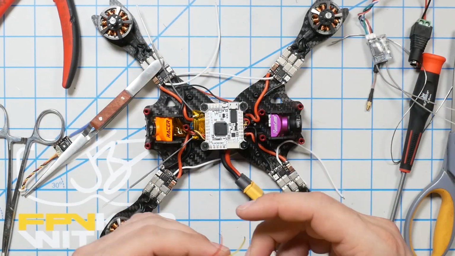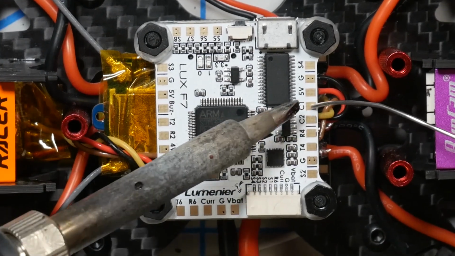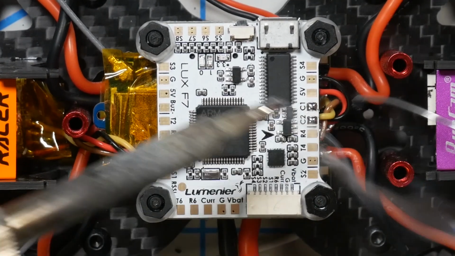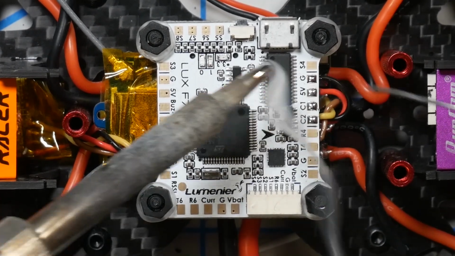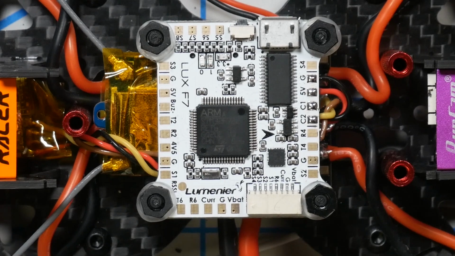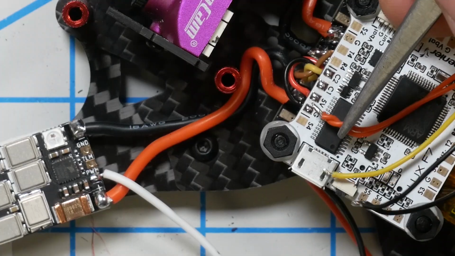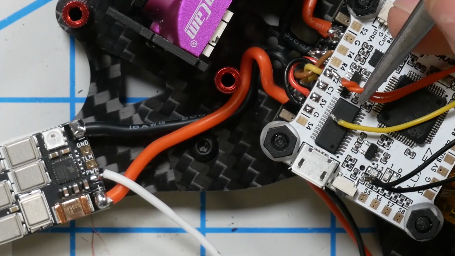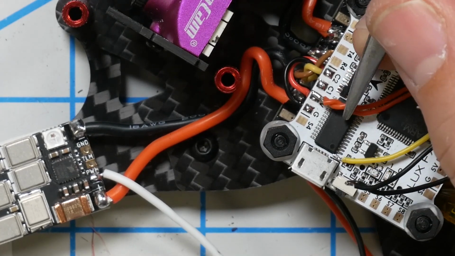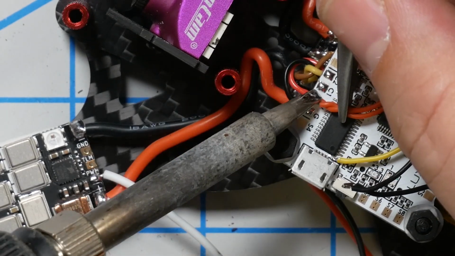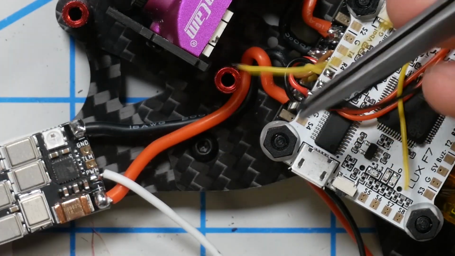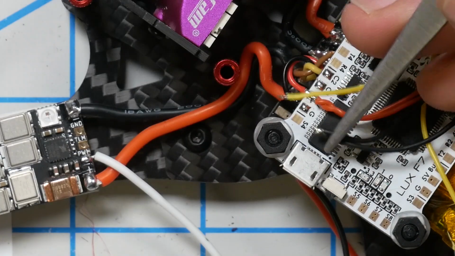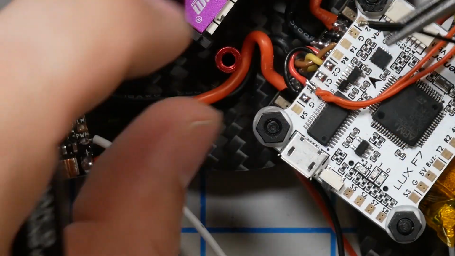Yep, that'll work. Okay, we've got camera 1 and camera 2, 5 volts, and ground. Oh, I also got to do the ESC signal wires, derp. And I've got the power header for both of these twisted together. So both cameras are going to get powered from 5 volts together. And ground together. Get out of the way.